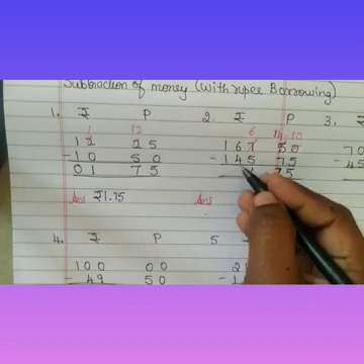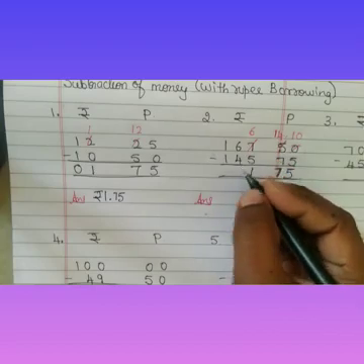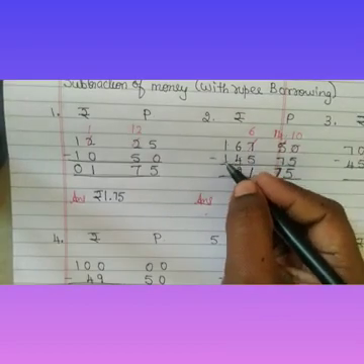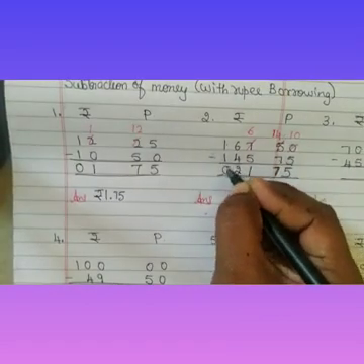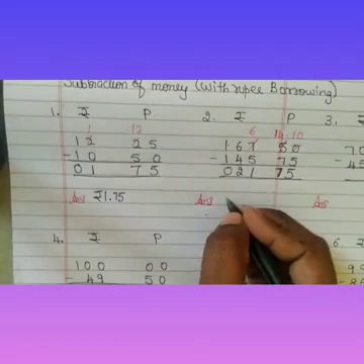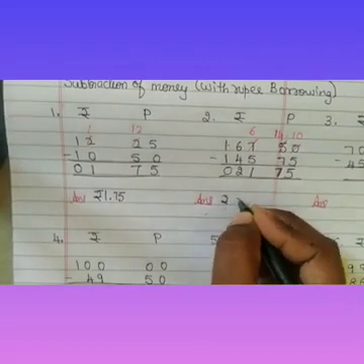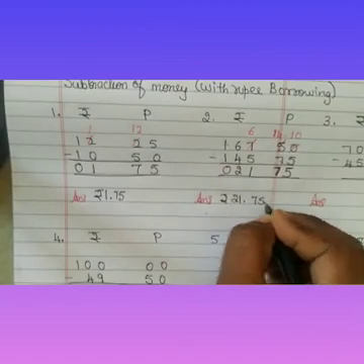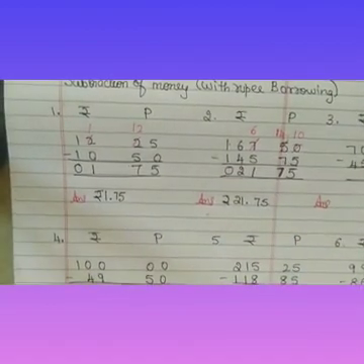From 6, if you give 4 chocolates to your friend, you will remain with 2 chocolates. So from 1, if you remove 1, you will get 0 itself. So you will write here rupees 21.75 paise. After subtracting, we will write it in rupees and paise.